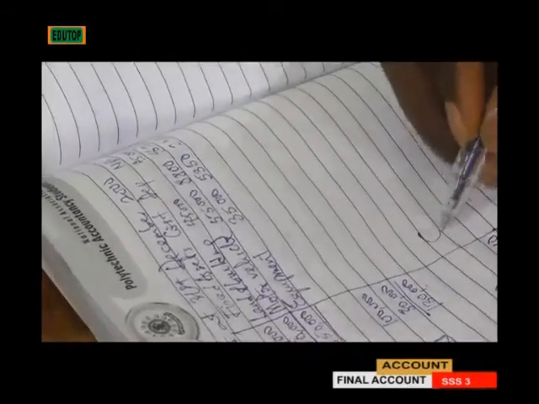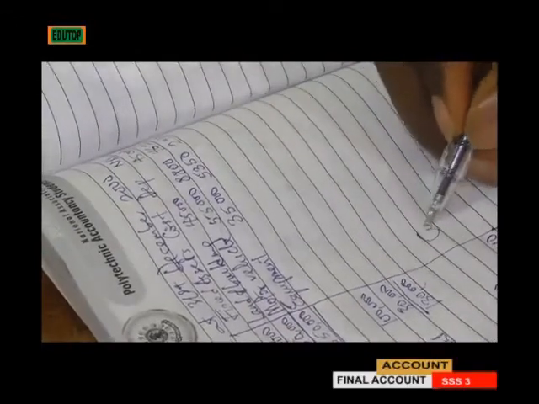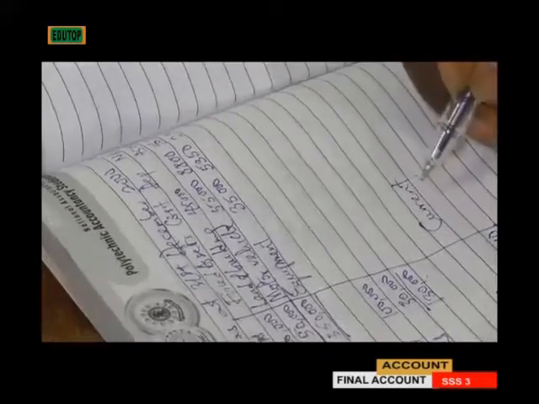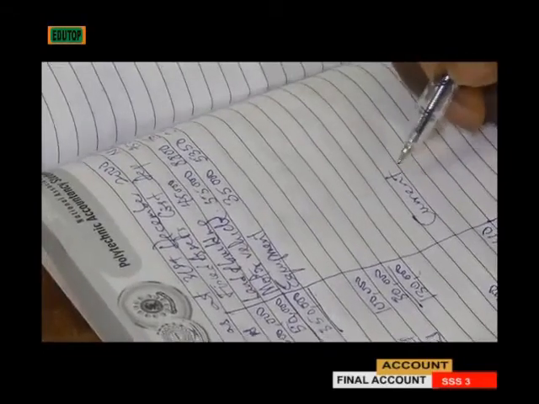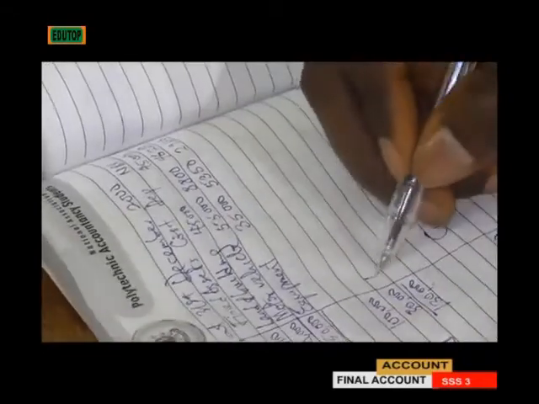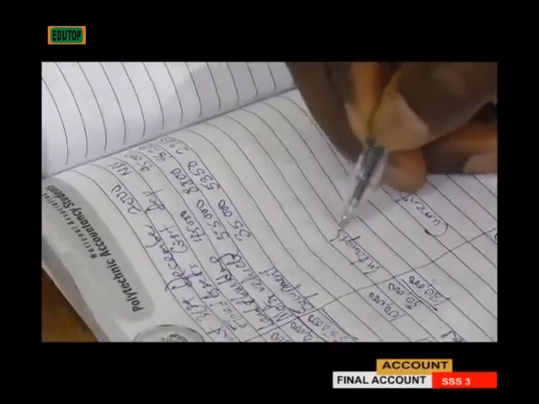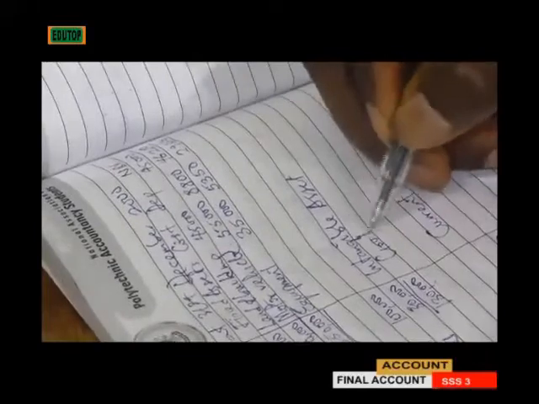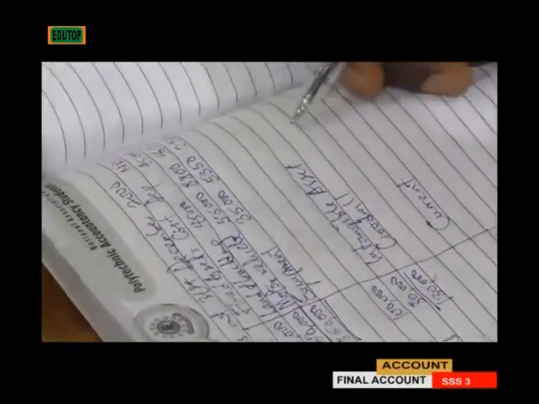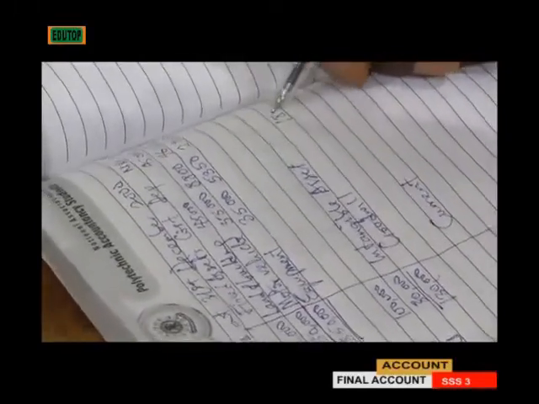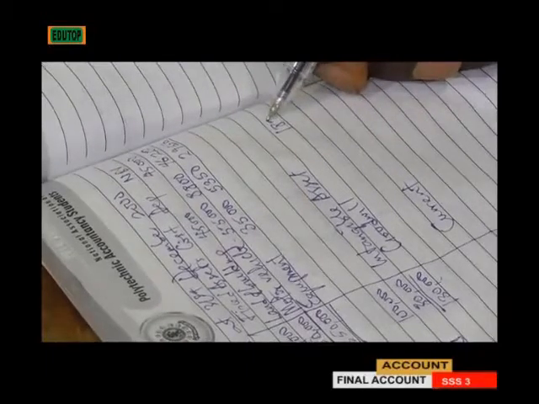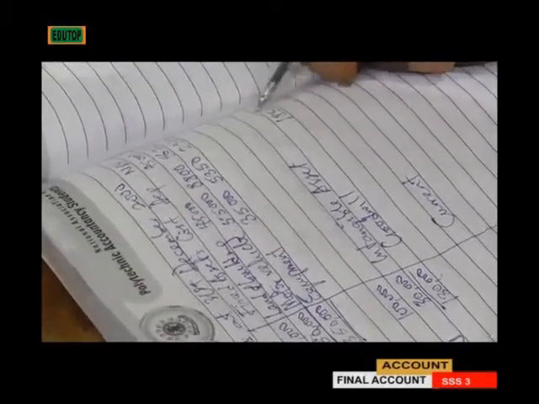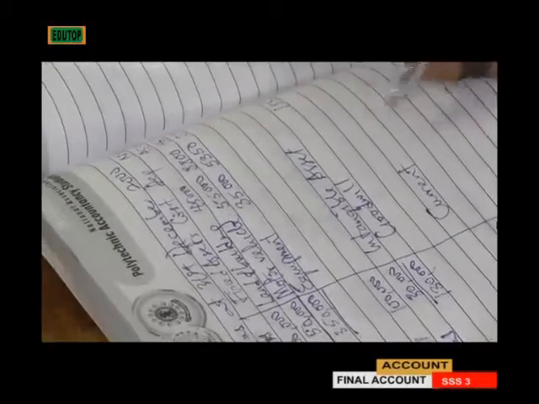We don't have any investment, but we have intangible assets. The intangible asset here is goodwill. The value of our goodwill is 18,550. Part of it has been written off.